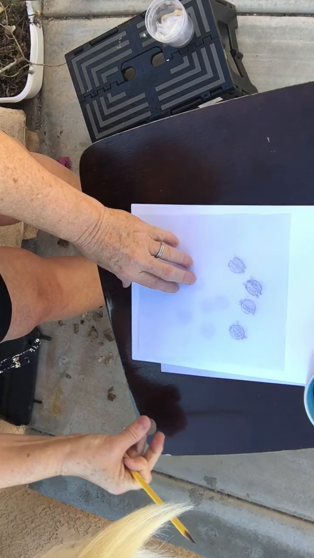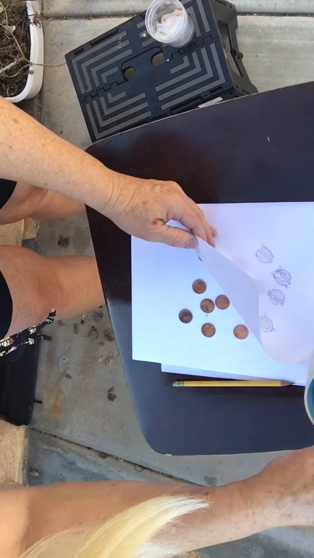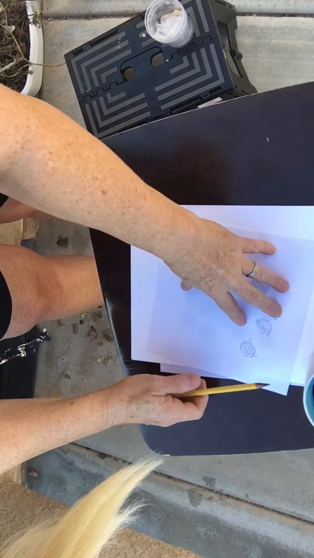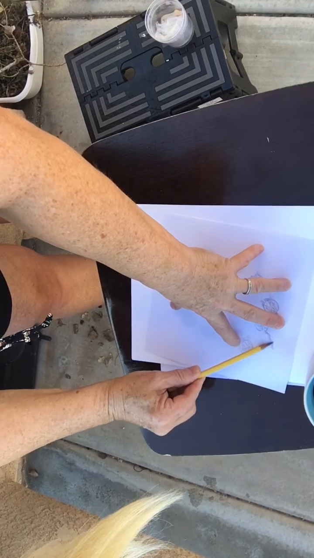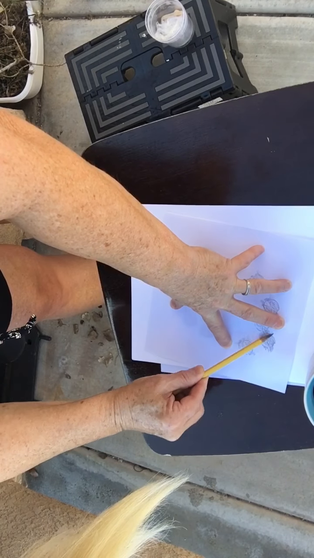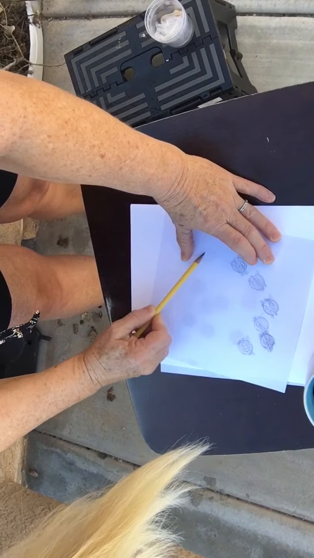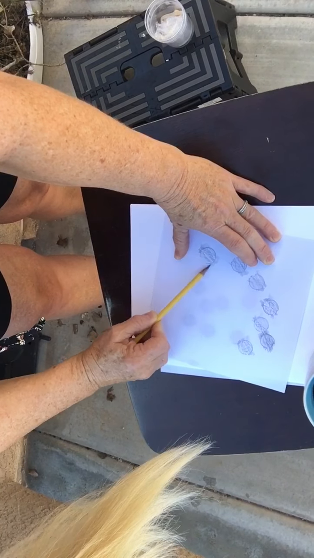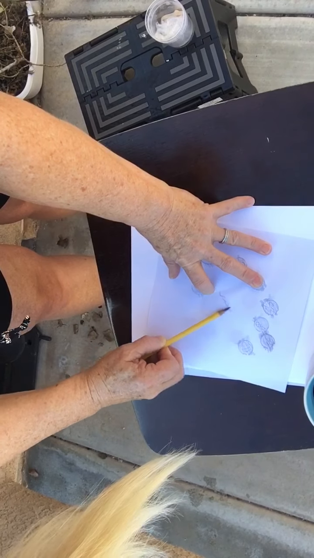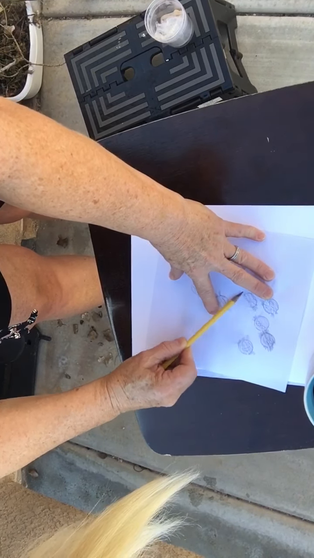Now, if you want to, you can get fancy and put some other coins, just maybe a nickel or a dime in here somewhere. And we haven't even gone over a dime. A dime is more than a nickel. We'll have that lesson later. Anyway, rub as many as you can. Then you can count them and compare them.